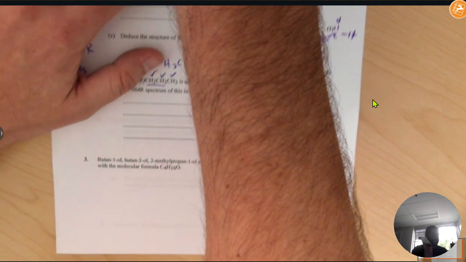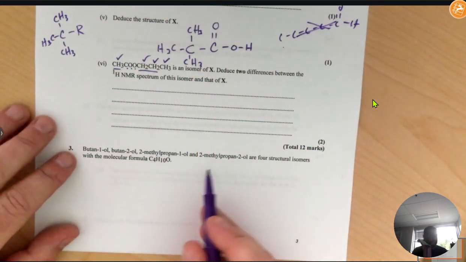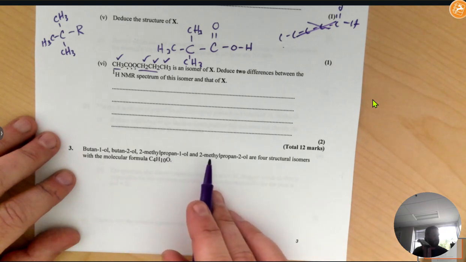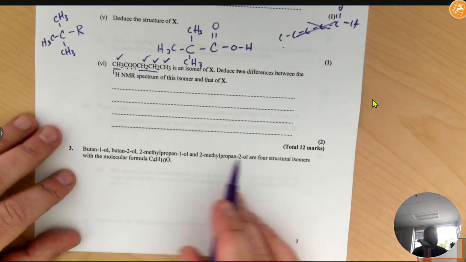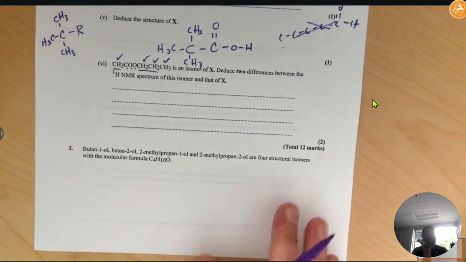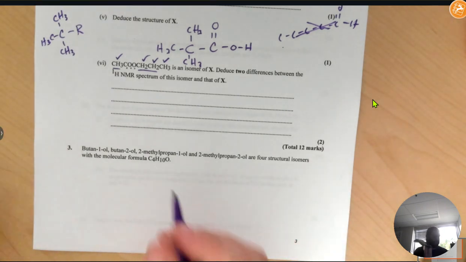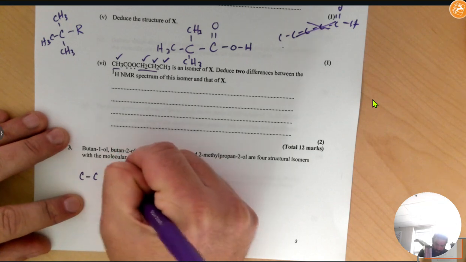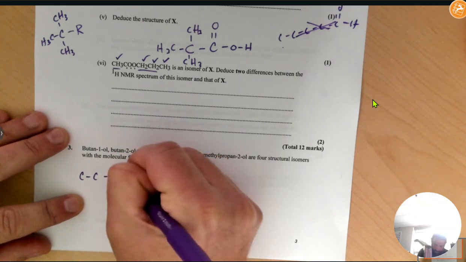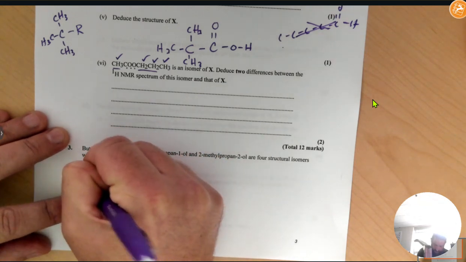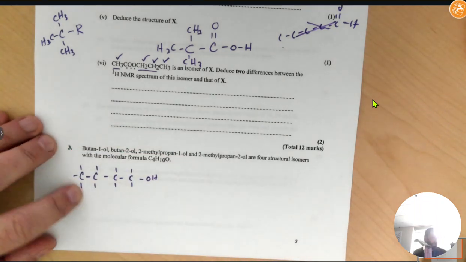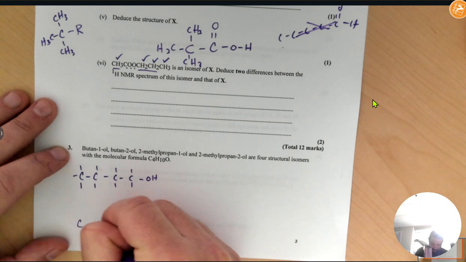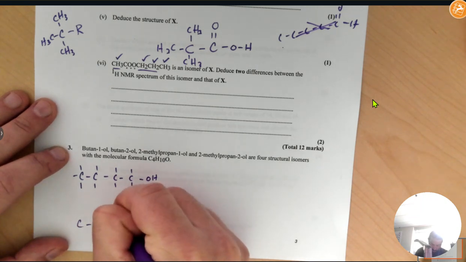All right, so finally, we're given 4 alcohols: butan-1-ol, butan-2-ol, 2-methylpropan-1-ol, and 2-methylpropan-2-ol. So I'm going to go ahead and write the structural formula for each of these. So butan-1-ol looks like this. To save time, I'm not going to draw in the hydrogens, but at the end of each of these bonds is a hydrogen. Here is butan-2-ol.